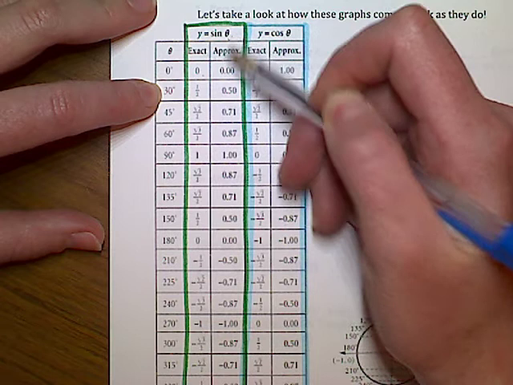So cosine and sine, one of their special characteristics that we want to talk about is what's called the period. The period is how long it takes for that graph to repeat itself. More specifically, it is the horizontal distance needed to complete one cycle, aka how long until we repeat.